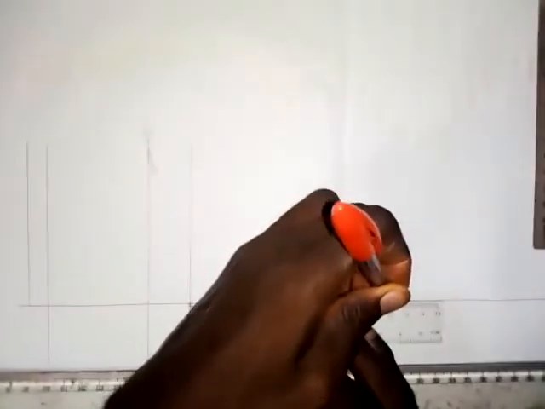Next is I will take a measurement of 120 millimeters. So this is 120, and this line will stand for the external part of the fourth wall. Then the next is I will take a measurement of 24 millimeters again.